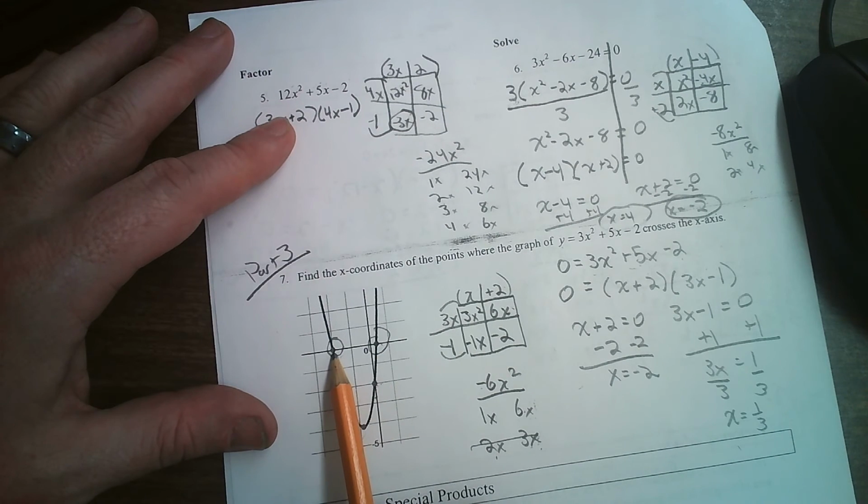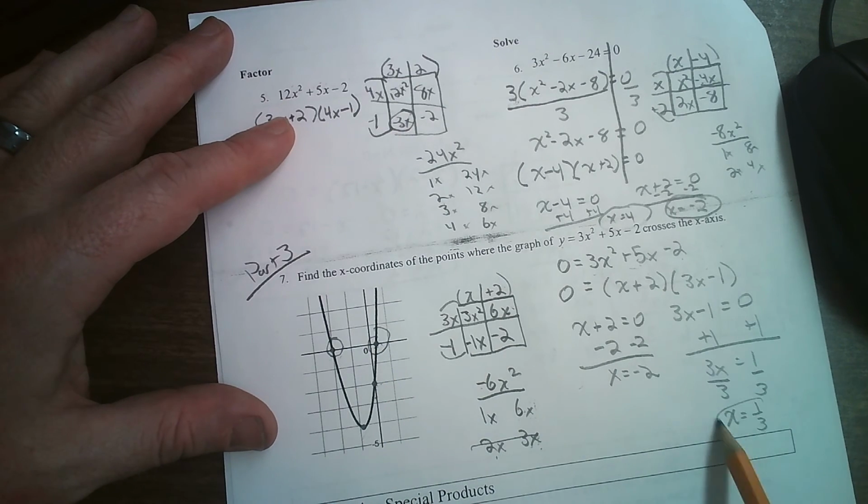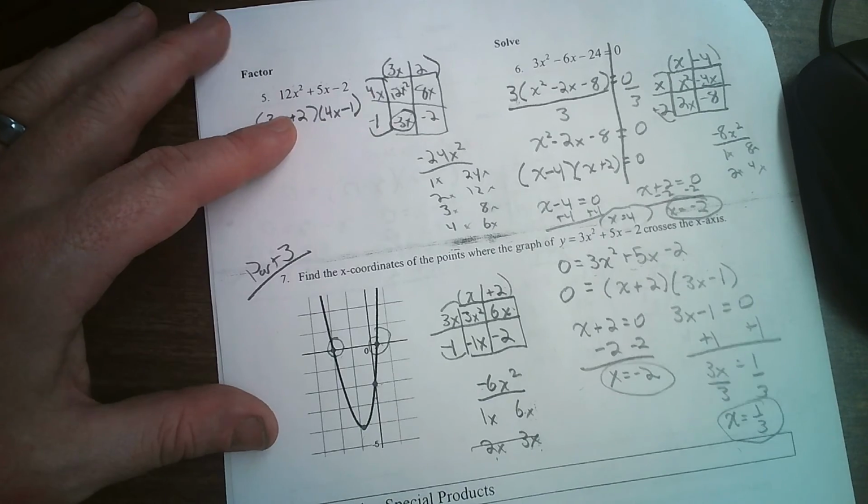Right here, it seems pretty accurate to be at a negative 2. But this one I had no real way to guess until you did all your work. So that is x equals 1/3, x equals negative 2.